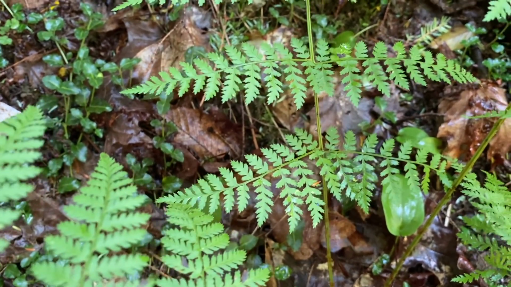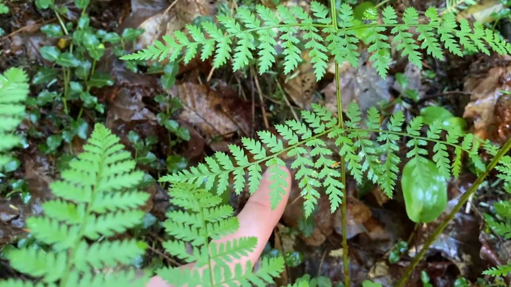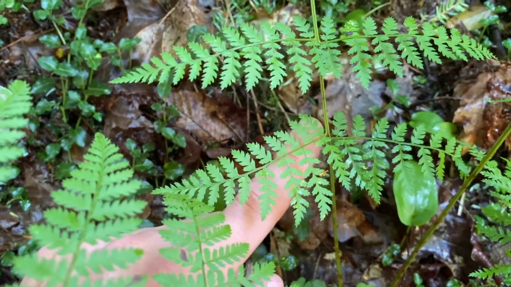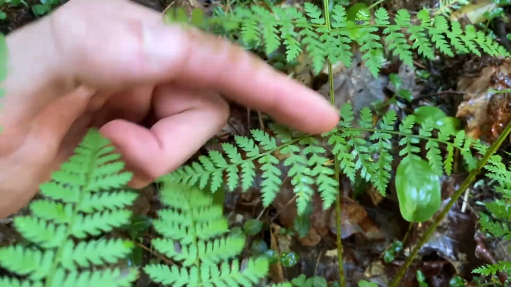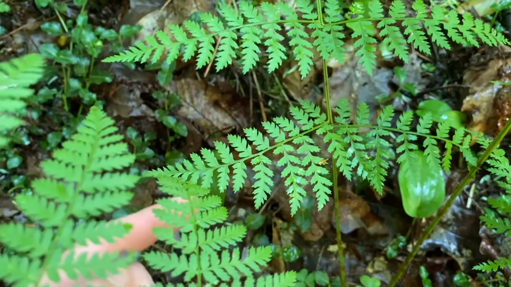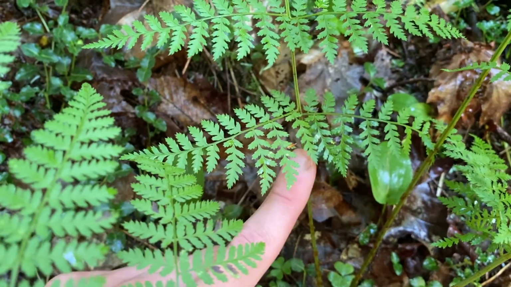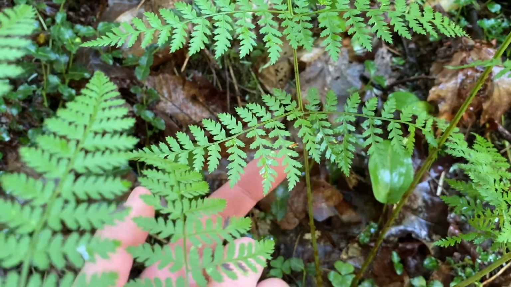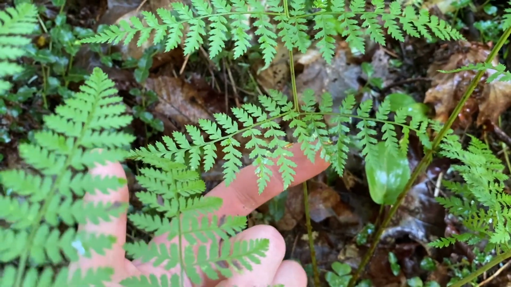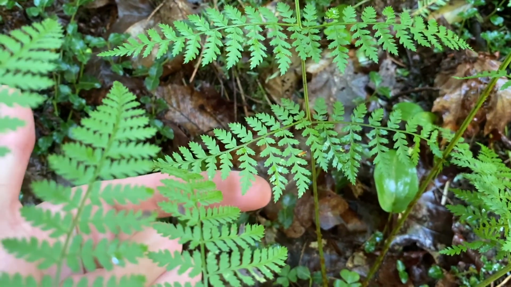Now, to know that it's the evergreen wood fern, you have to look at the pair of pinnules that are closest to the rachis and stipe right here. So we're looking at these pinnules right here. On the intermediate wood fern, the first one on the bottom here, so this one and this one, are going to be shorter than the next row, and then it tapers off from there.